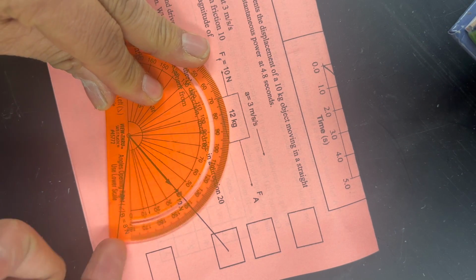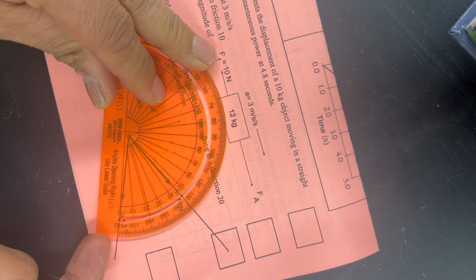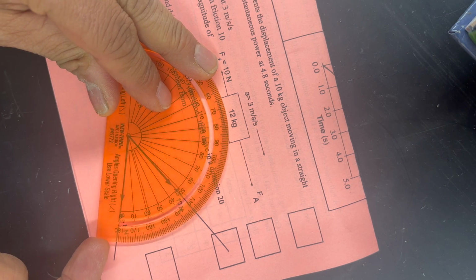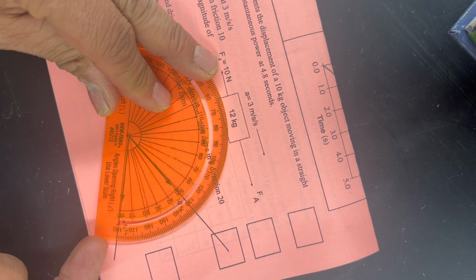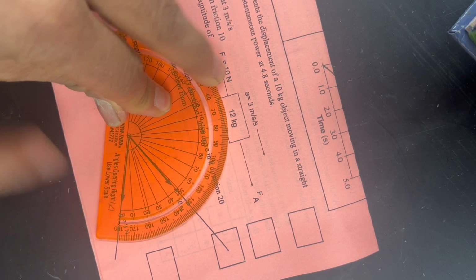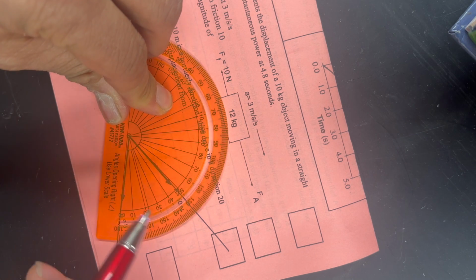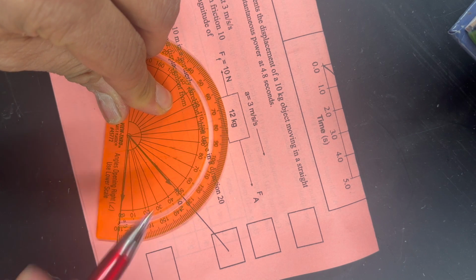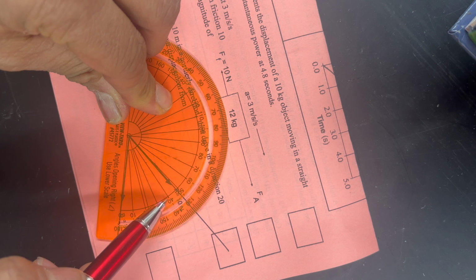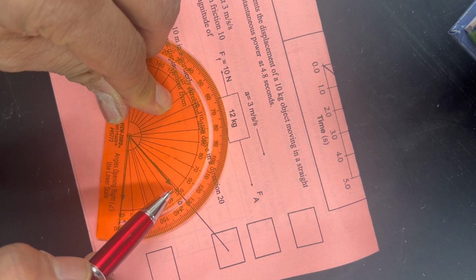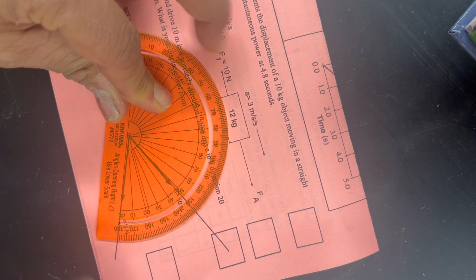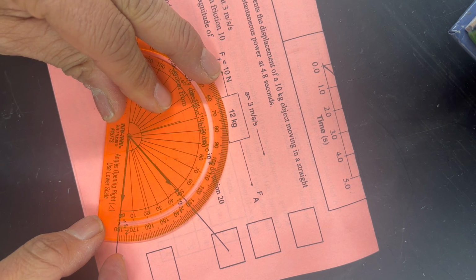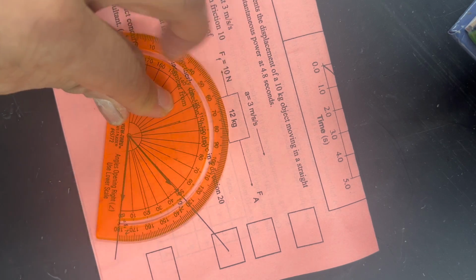The x-axis of the protractor, the 0 degree, has to be sitting on vector b. Now if you read this very carefully, you're going to see this is 40, this is 50, and in the middle there should be 45, and then 46, 47, 48, 49. I believe this is 48 or 49, but if you do it carefully, yeah, 48.